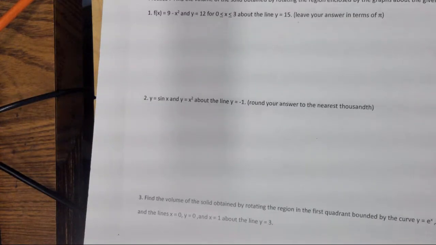Make sure if you are absent to practice these next few problems.